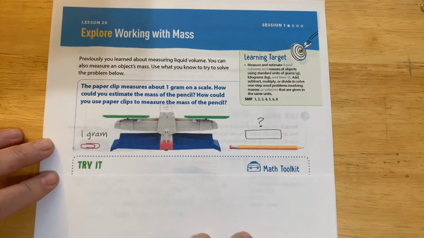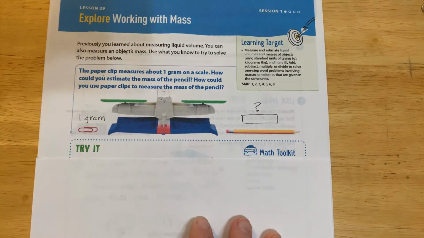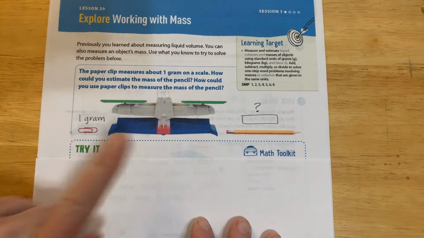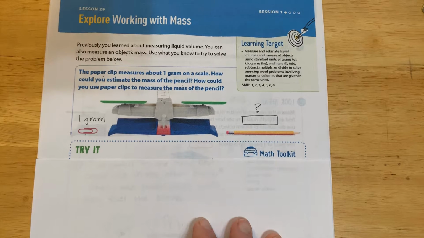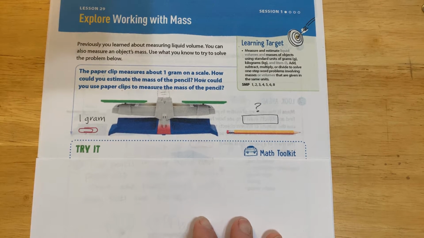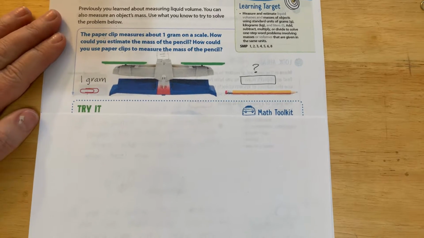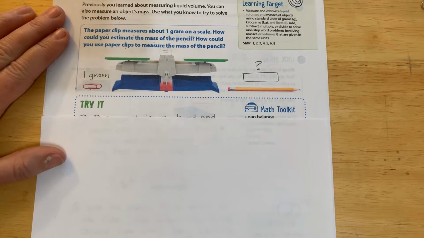Okay, now what I want you to do is go to the Try It, pause the video, and tell me, how would you figure out the mass of this pencil? Okay, now that you're back, let's look at some ways that you can measure the mass of the pencil.